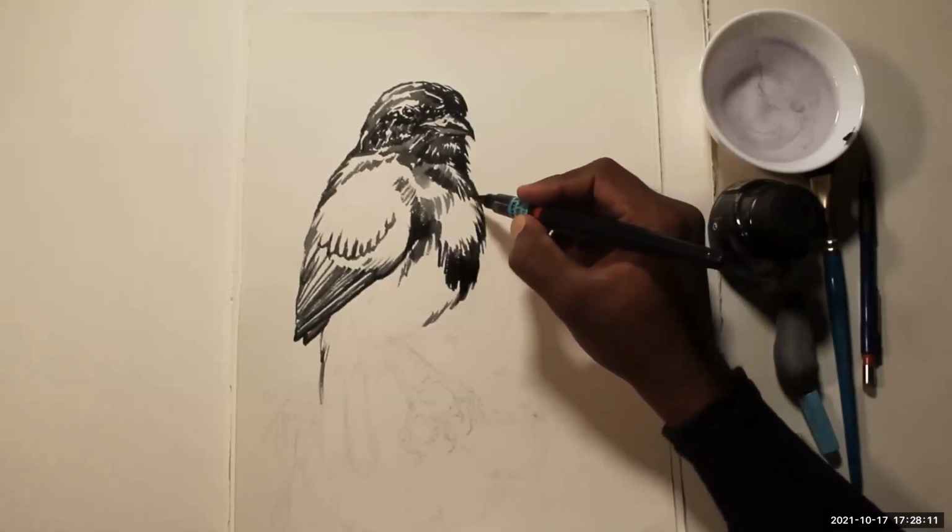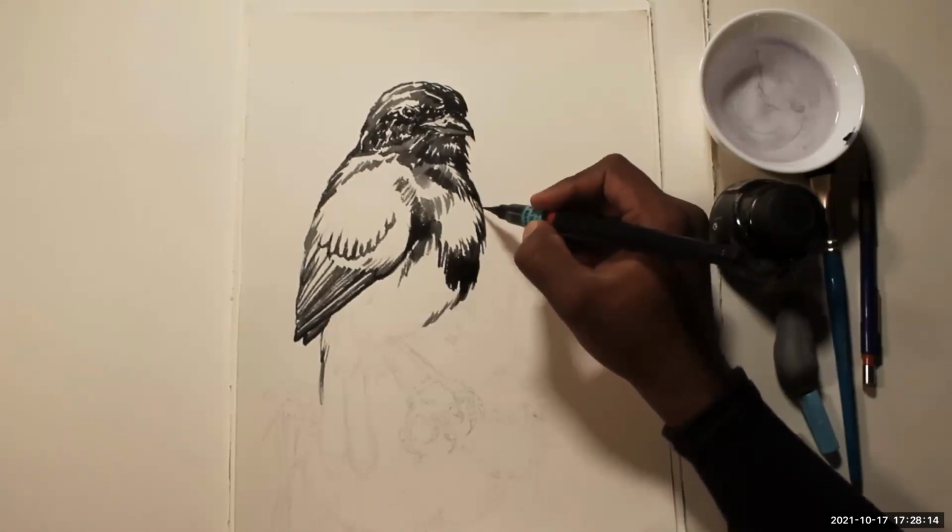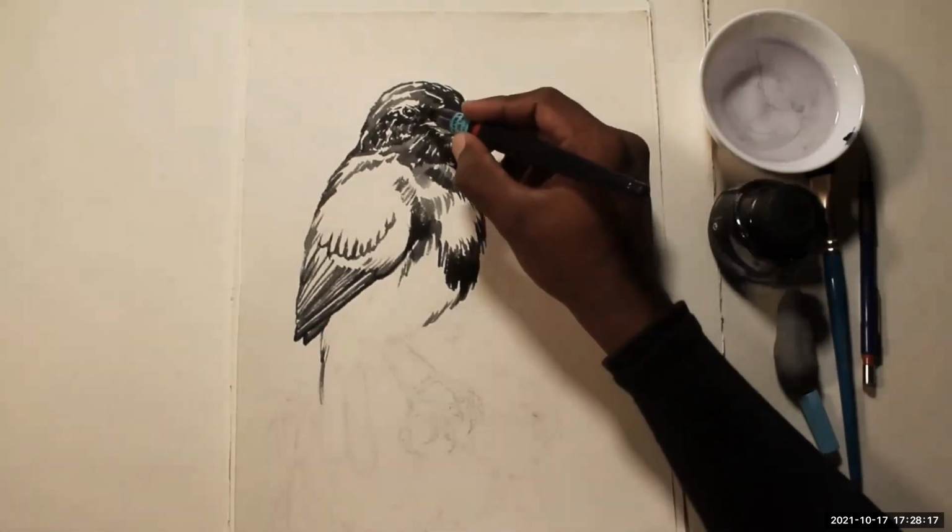So that is the shadow area again. What we are working on. Dark area is shadow.